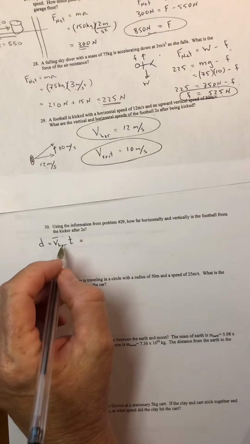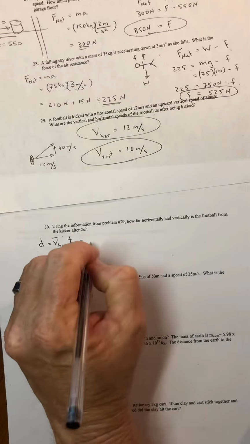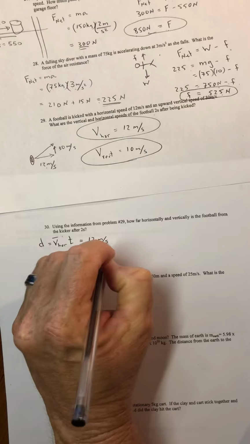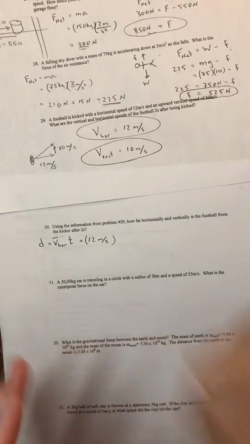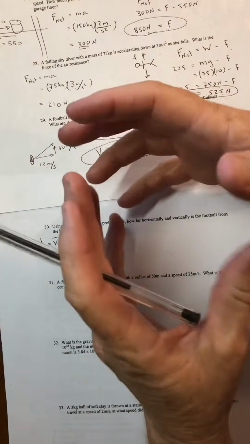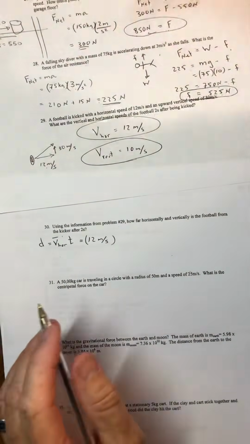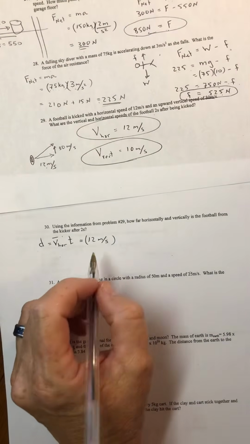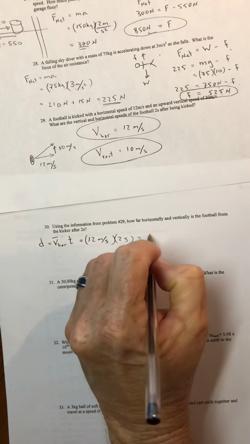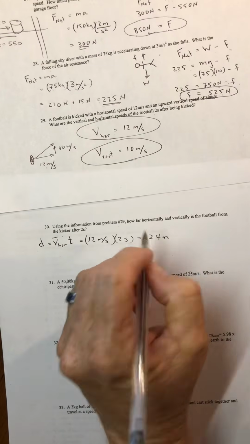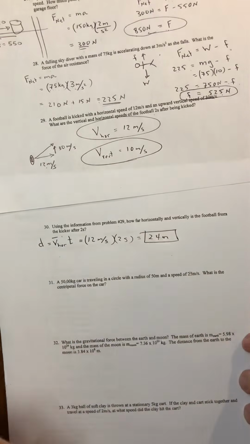I'll just take my average horizontal speed multiplied by time. And of course, what's nice about the horizontal one is the average speed is always 12. It started with 12. A second later, it has 12. A second after that, which is 2 seconds, it has 12. And then 3 seconds, it has 12. And it always has 12. Okay, so if it's 2 seconds into its travel, we just get 24 meters. So that's half the problem.